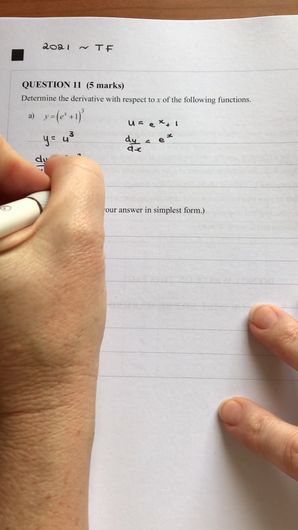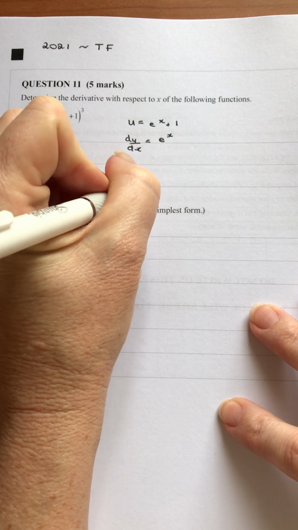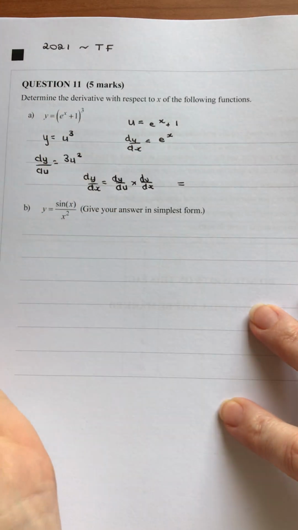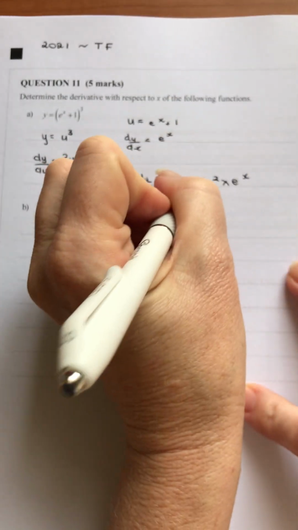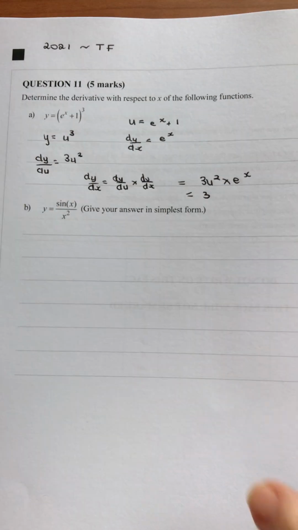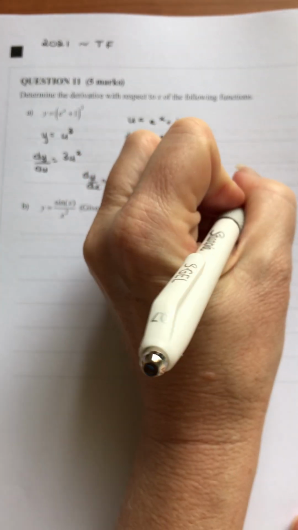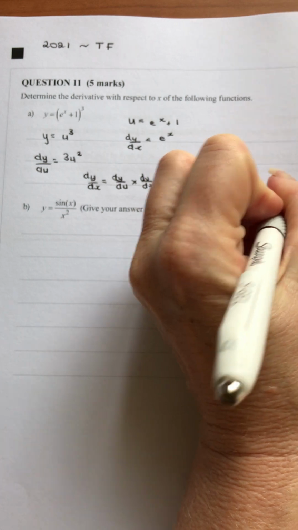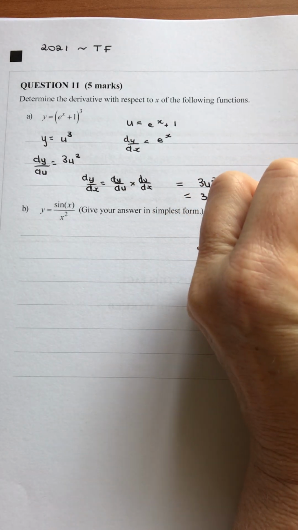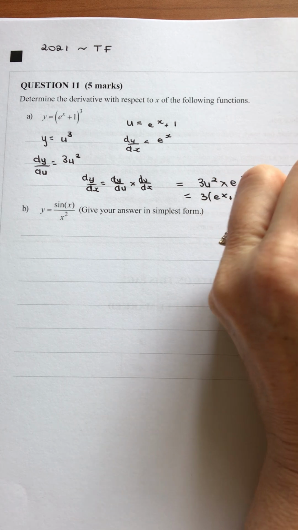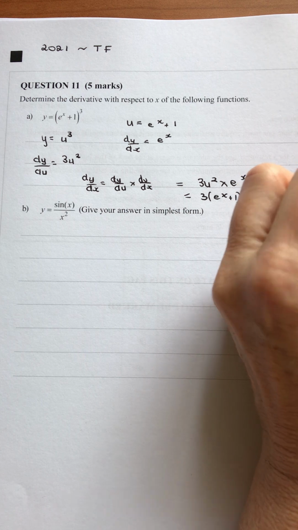So I write my dy/dx is equal to dy/du times du/dx. So that's going to equal my 3u squared, and I'm multiplying that by e^x. And then I will put that u back in, which is the e^x + 1. It's squared, and we're multiplying by e^x. I then want to finally simplify that and write my 3e^x out the front, and then in the bracket (e^x + 1) being raised to a power of 2.